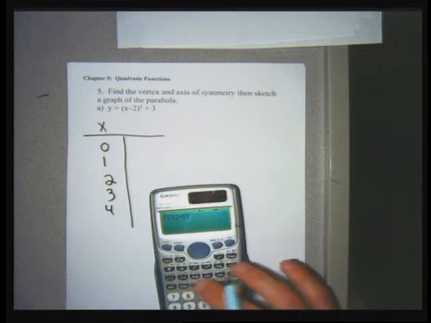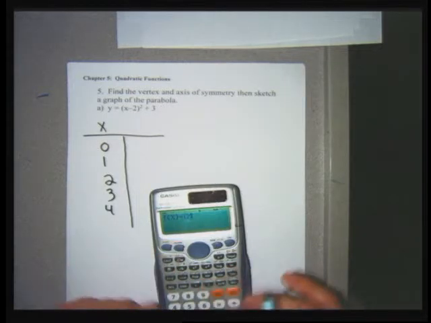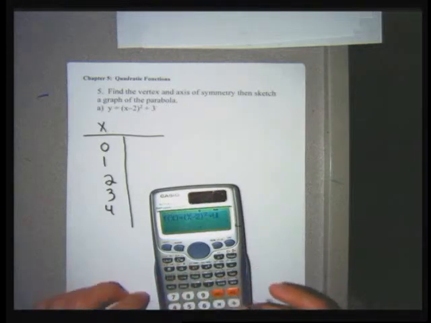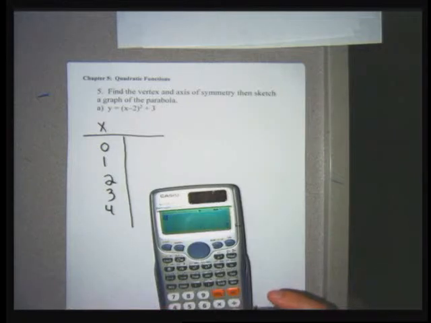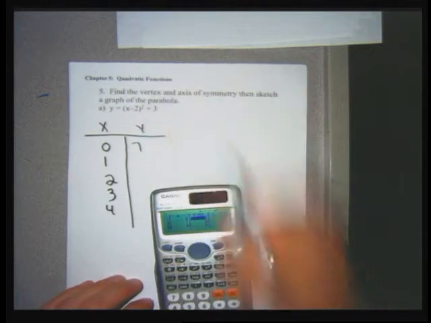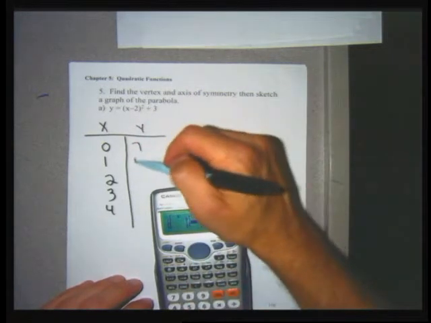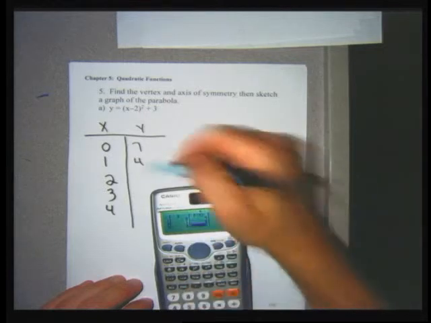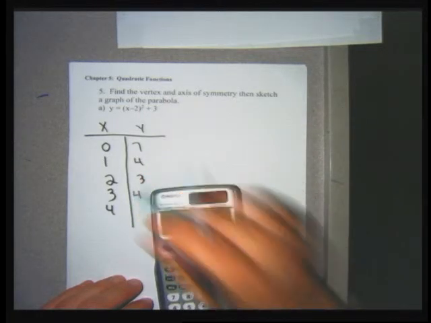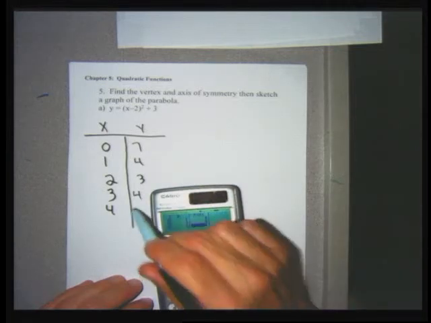So parentheses alpha x minus 2 squared plus 3, start at 0, end at 4, step 1. First point is supposed to be 0, 7. Second point is the point 1, 4. Third point is the point 2, 3. Then the point 3, 4. And then the point 4, 7.